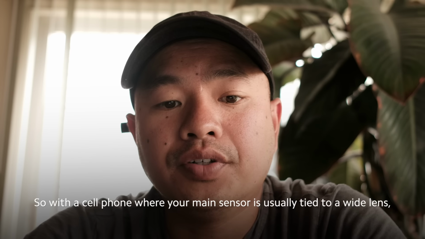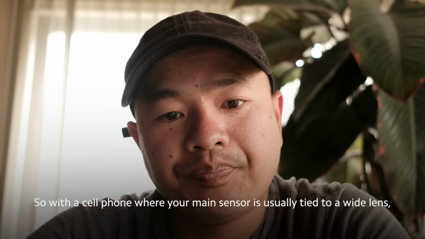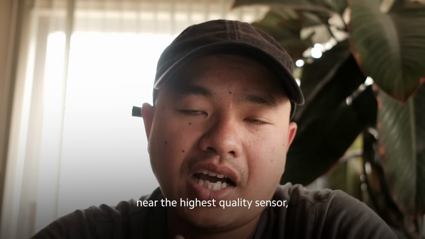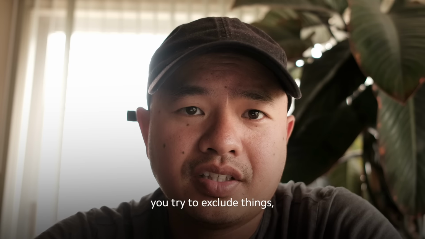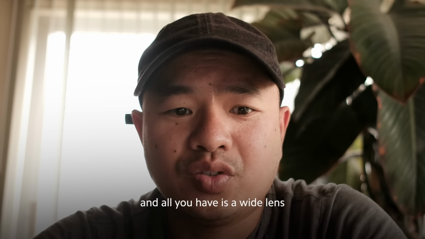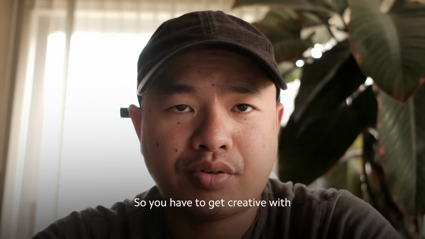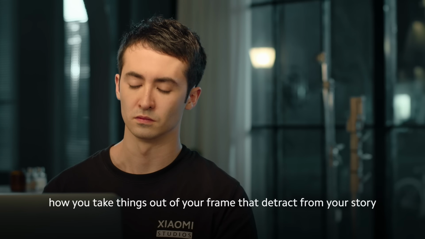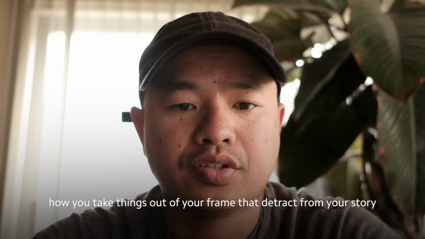So with a cell phone, where your main sensor is usually tied to a wide lens, the main sensor meaning the highest quality sensor, I think where it becomes difficult is, you try to exclude things and all you have is a wide lens. So you have to get creative with how you take things out of your frame that detract from your story.